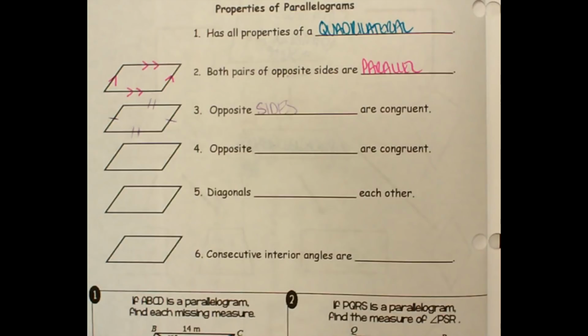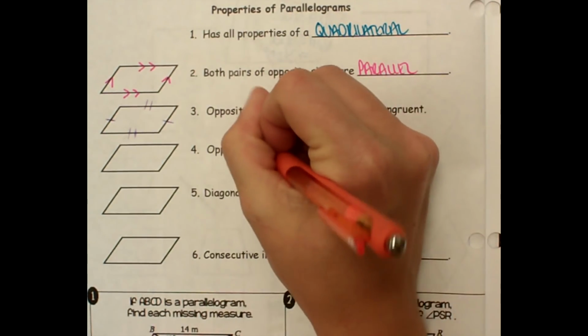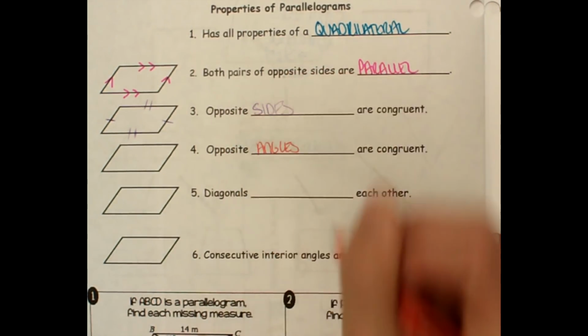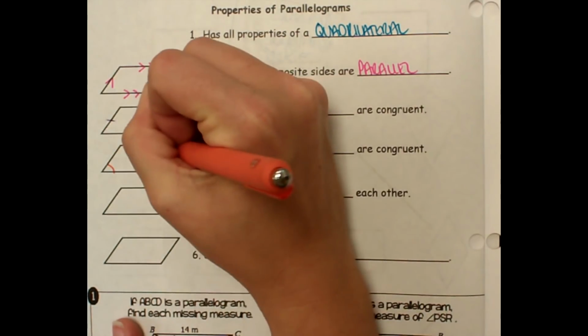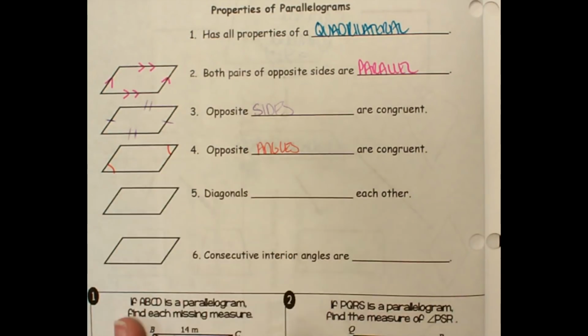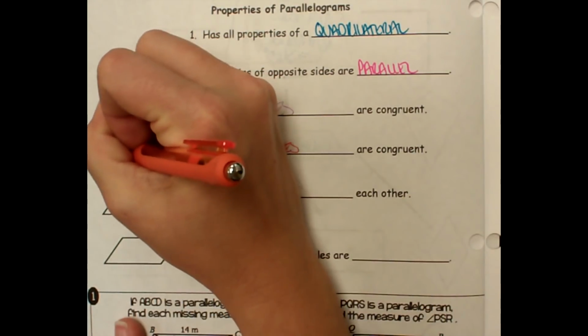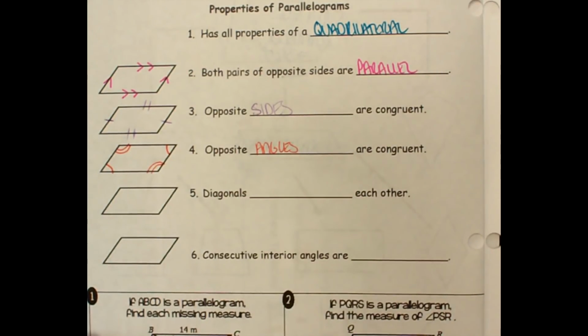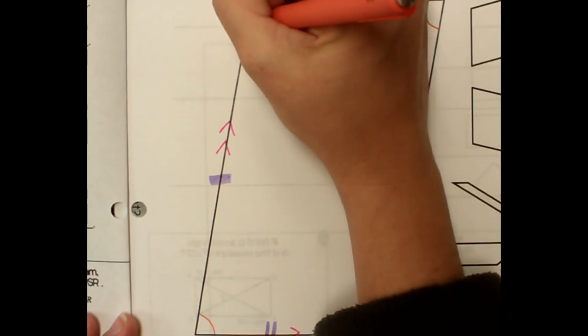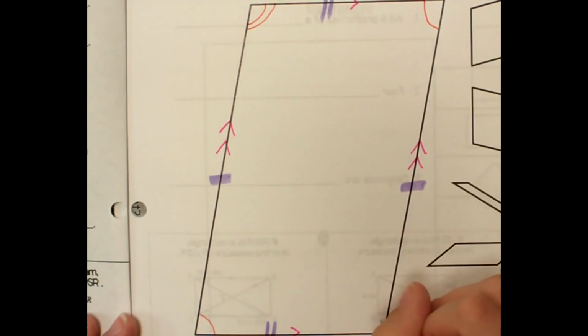If opposite sides are congruent, then that means that opposite angles are congruent. So when we draw our congruency marks, I'm going to use arcs. Those two opposite angles are congruent. These two opposite angles are congruent. So if you can see the whole thing, we'll say this angle is congruent to this angle, and then the other two opposite angles are congruent.